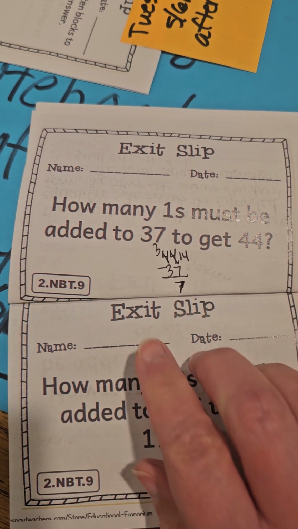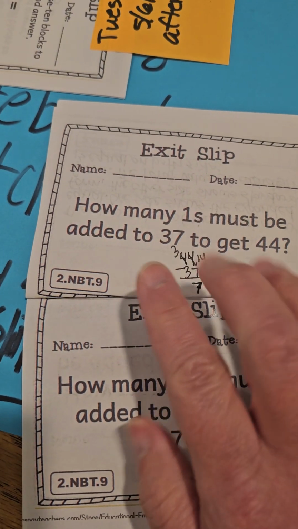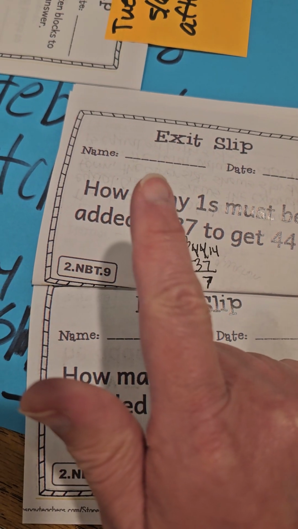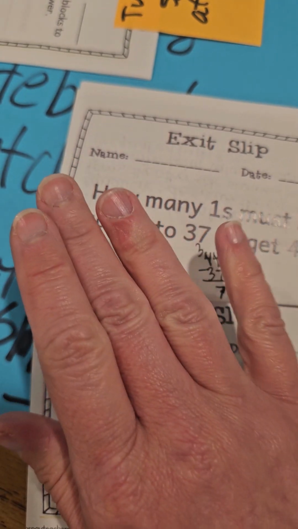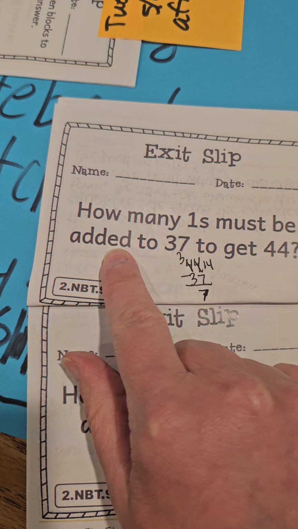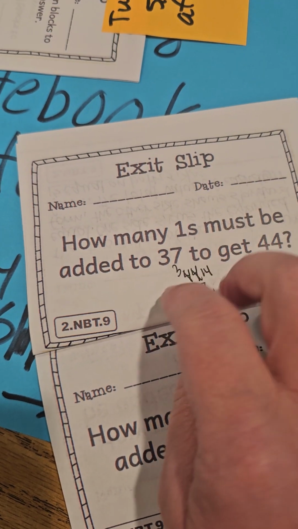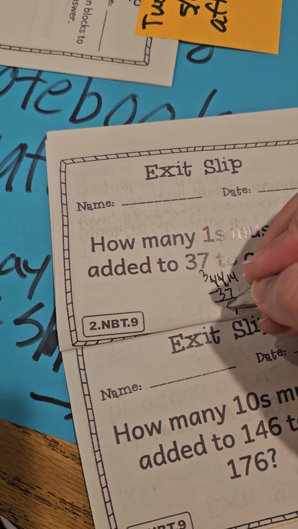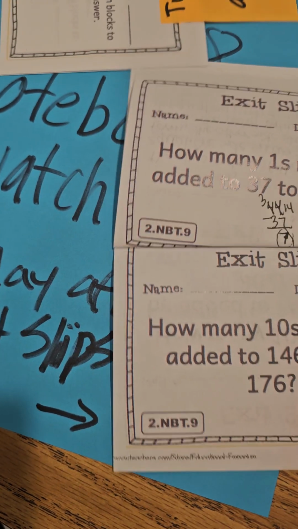Or we could just simply start at 37 and count up with our fingers. So 38, 39, 40, 41, 42, 43, 44. Sometimes it's faster than doing it this way. So we need 7 ones. That's the answer.